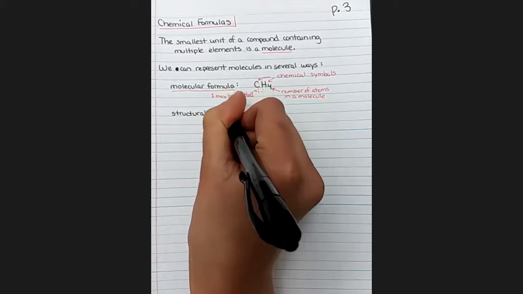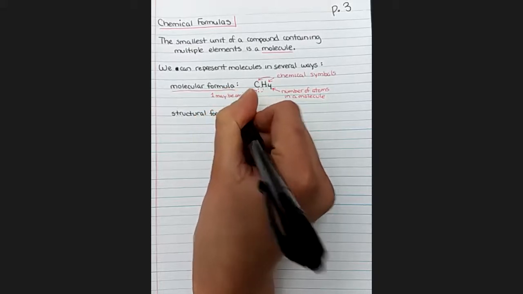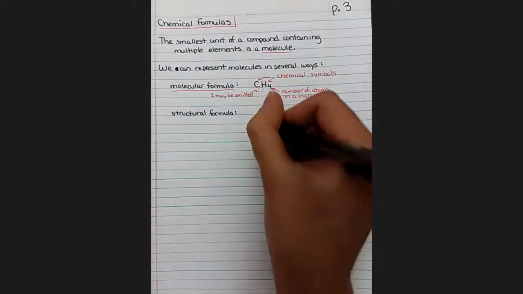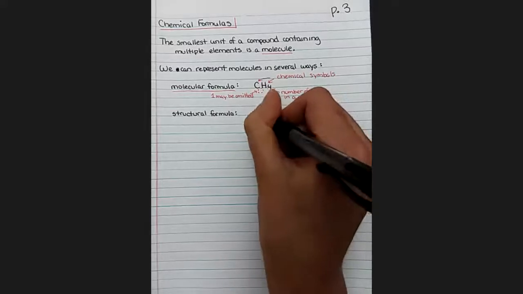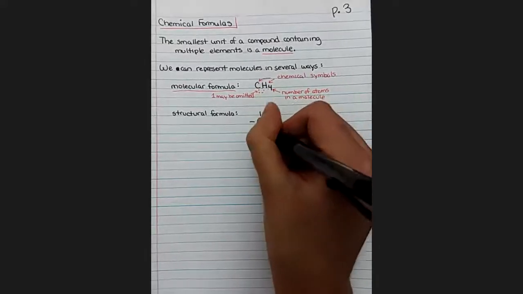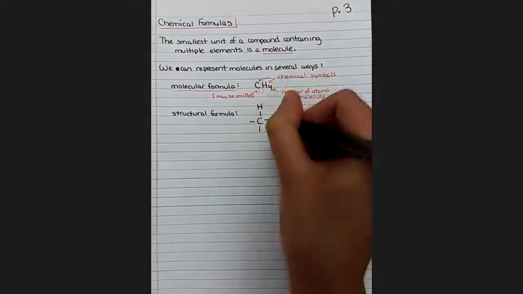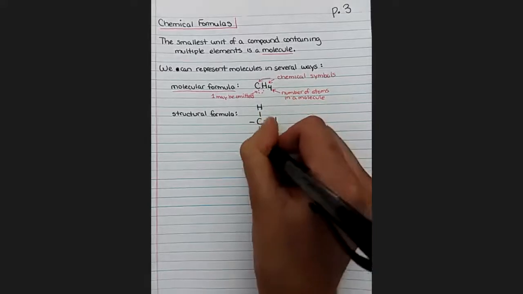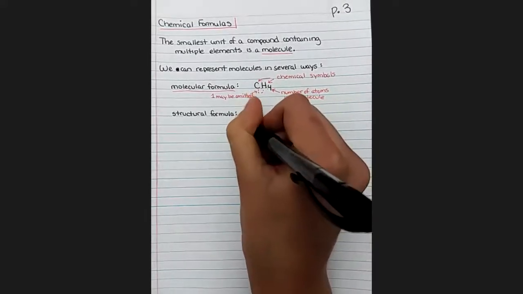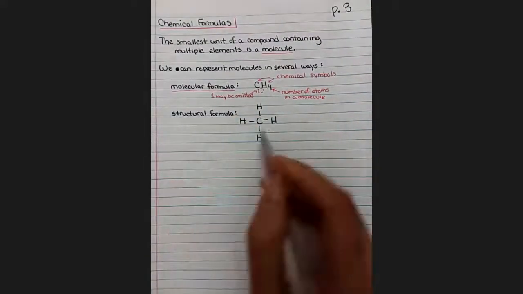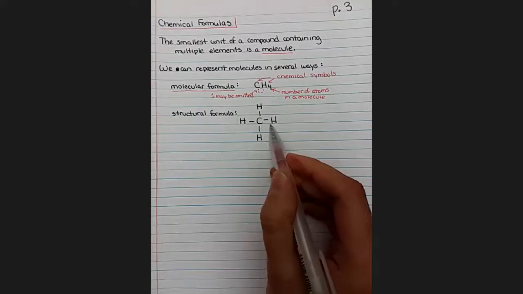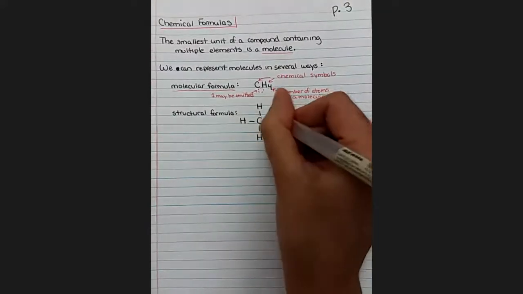One of those is called the structural formula, which we'll be using in a few weeks. And the structural formula tells us about the structure. So it connects each of the atoms to the other atoms using little lines in between them. And these lines represent the bonds that hold the atoms together in the molecule.